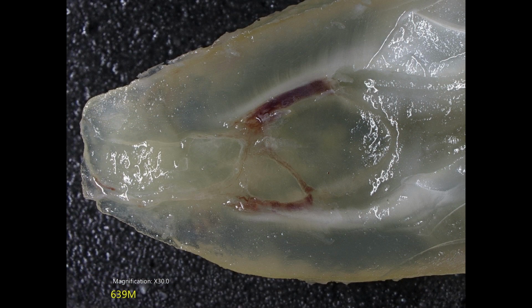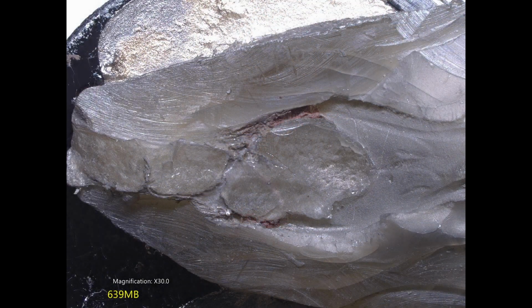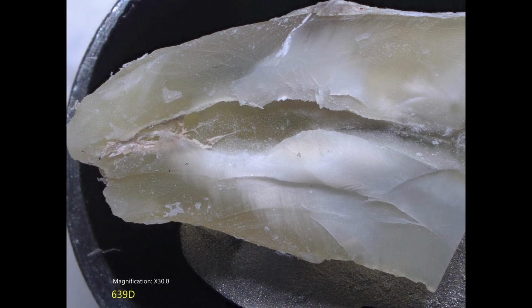So almost no instrumentation was done here with just the general wave, and as you can see, there's quite a bit of pulp still left in the tooth, and it was a necrotic tooth. So we're very interested in seeing what the general wave actually did from a microbiological perspective. That's the distal sagittal section.